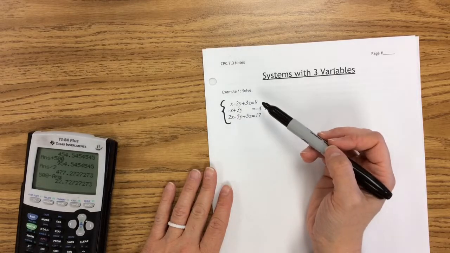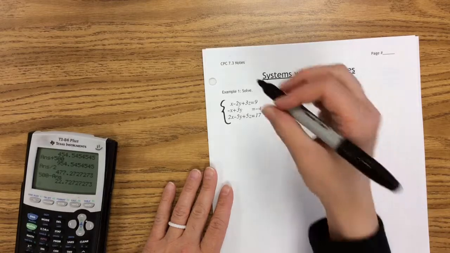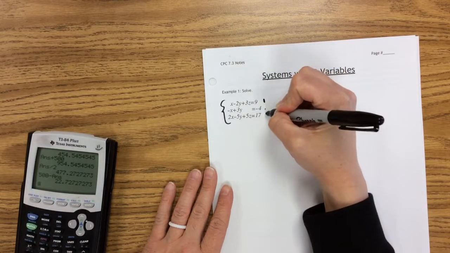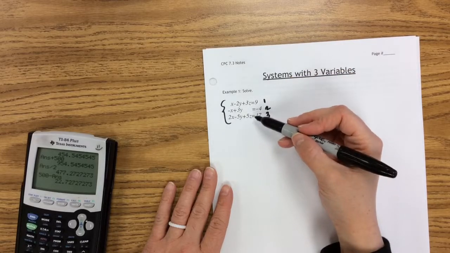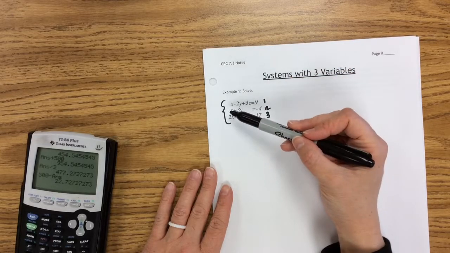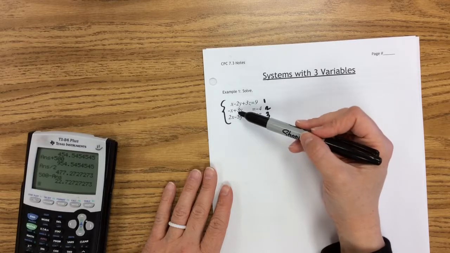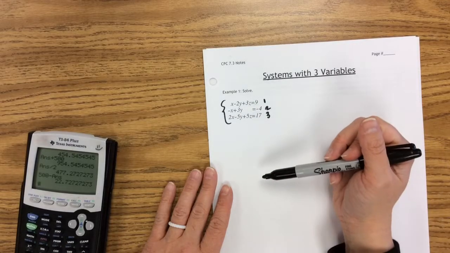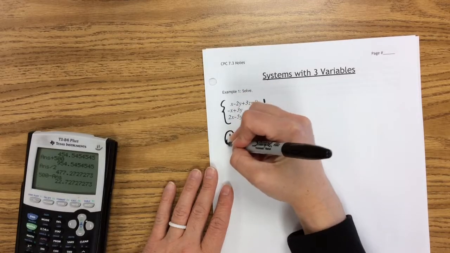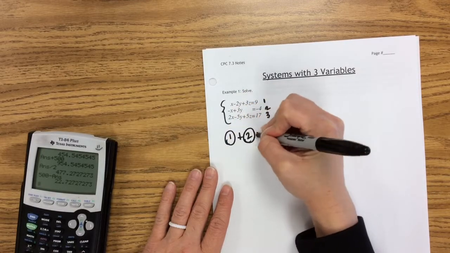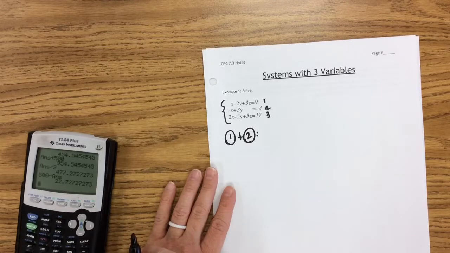So my idea is if I can get equations 1 and 3 to combine and get rid of the z's, then I would have equation number 2 with just an x and a y. And then I'd have another equation with x and y because these have been canceled out. So I'm going to try to add together equation 1 plus equation 3 and get my z's to cancel.